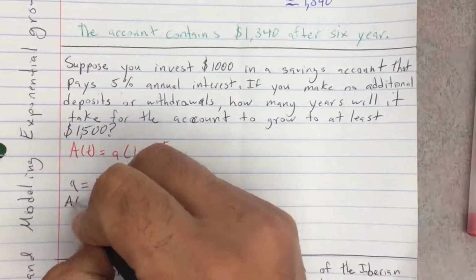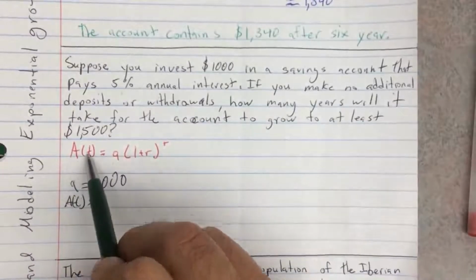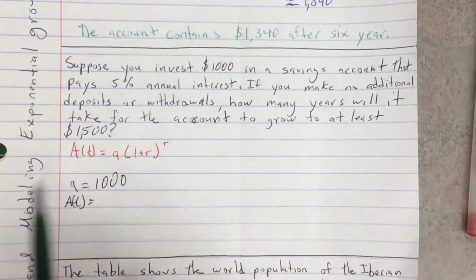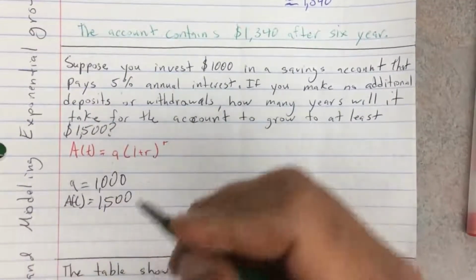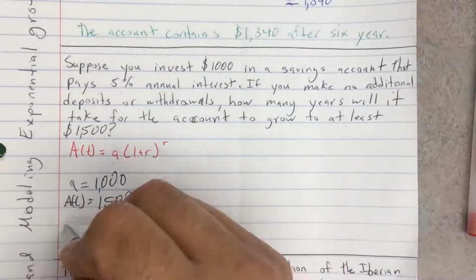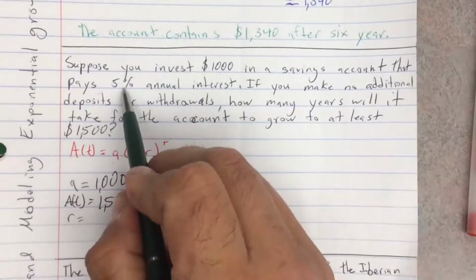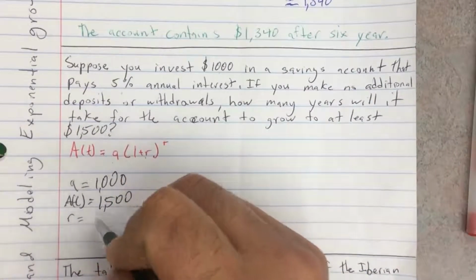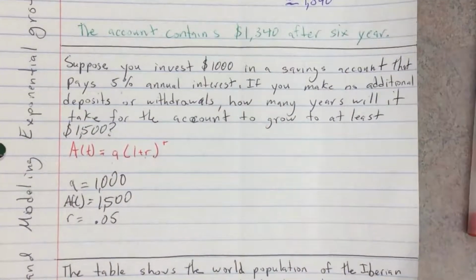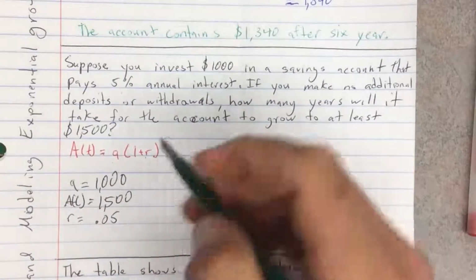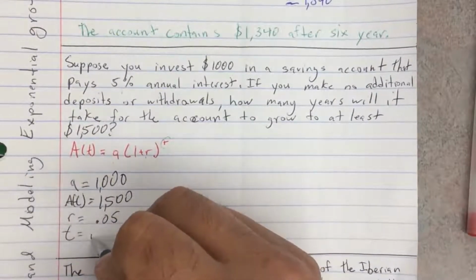Our A to the t is our amount after the t periods, and that's what we want, which is the 1,500. And then we have our rate, which is equal to 5% annual interest, so that's going to be 0.05. And our t is the time period that we're looking for. So our t is the unknown.